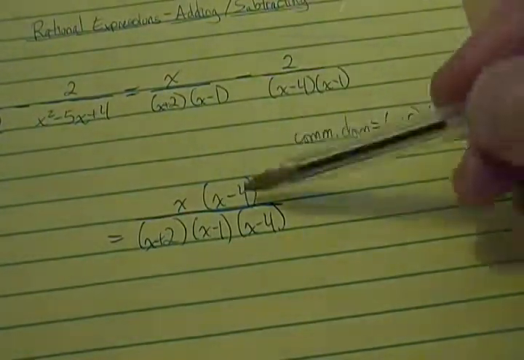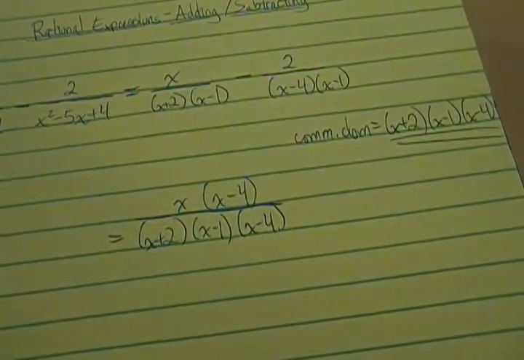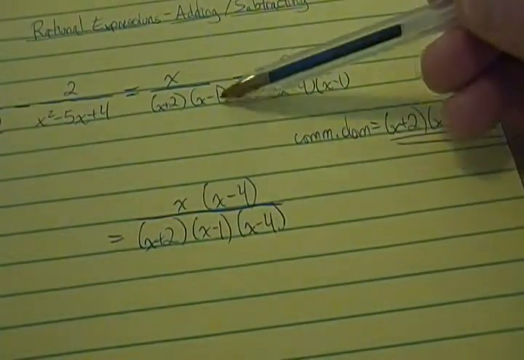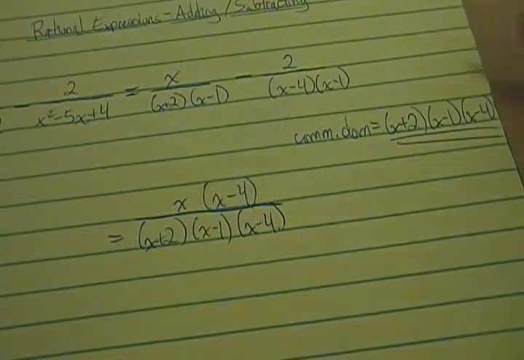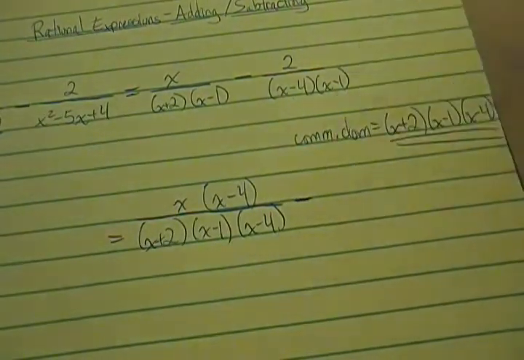which is why I'm able to do that, right? Because when you multiply something times 1, you don't change the value of what it is. Right, so whatever factor is missing here, I have to multiply that missing factor, the x minus 4 in this case, on the top and the bottom. All right, and then I have to do the similar thing for that second fraction.